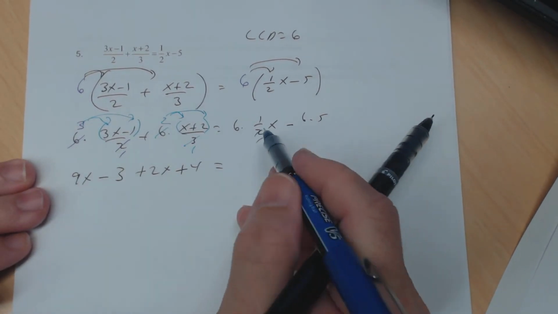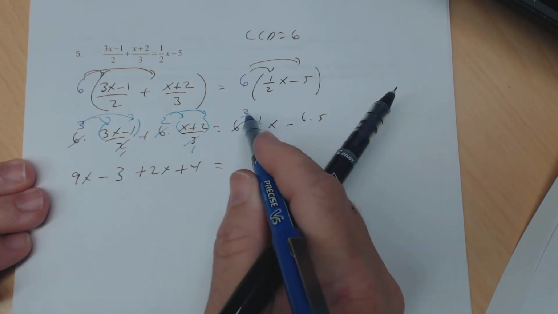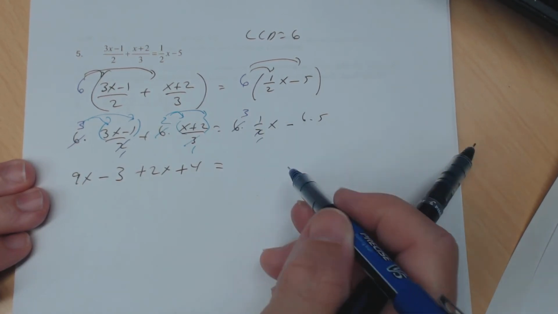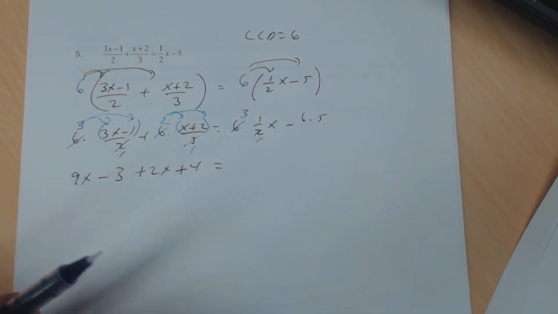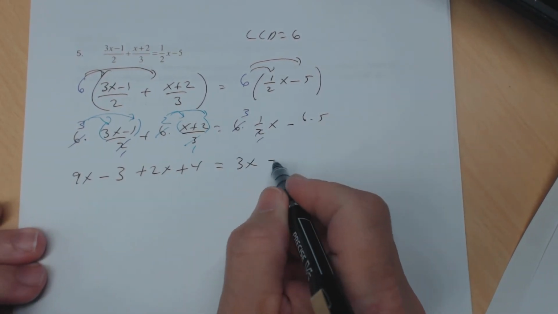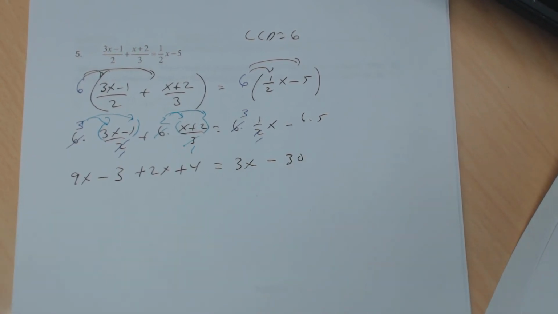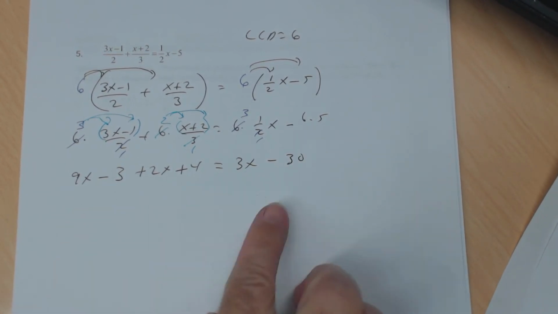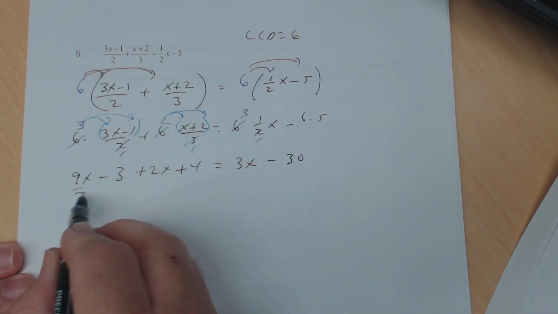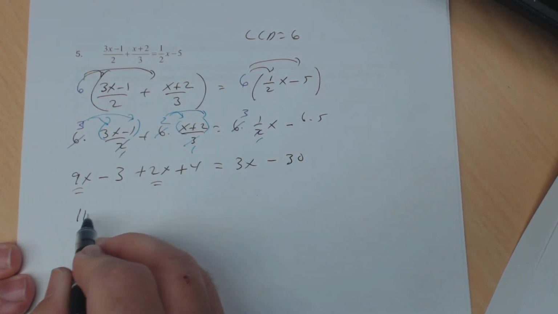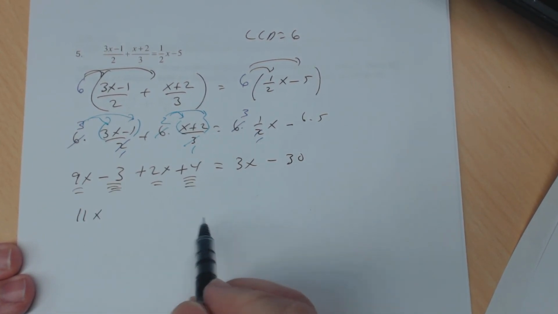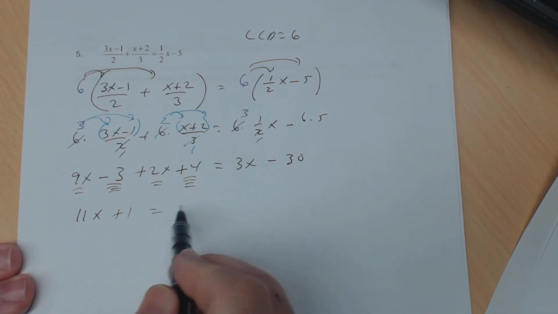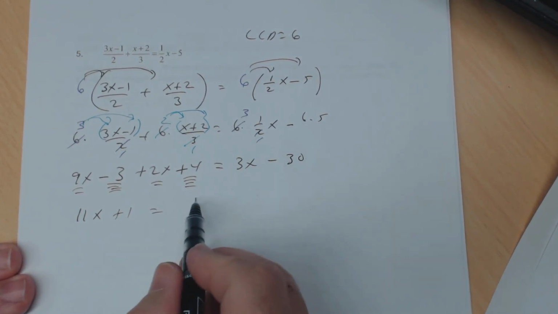All right, reducing here. 2 and a 2 is 1. 2 and a 6 is 3. 3 times 1 times x. This is 1 over 1. So 3 times 1 times x is 3x. Minus, and then 6 times 5 is 30. That's what I have. So I've cleared the fractions. I no longer have any fractions. Now the next step is to combine like terms. 9x plus 2x is 11x. A negative 3 and a positive 4 is a positive 1. Equal. And over here I can't combine anything, so I'm just going to rewrite it.